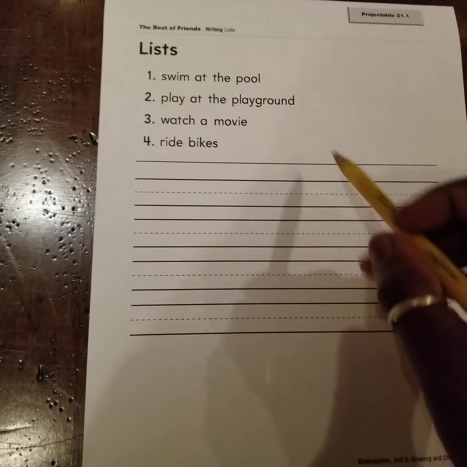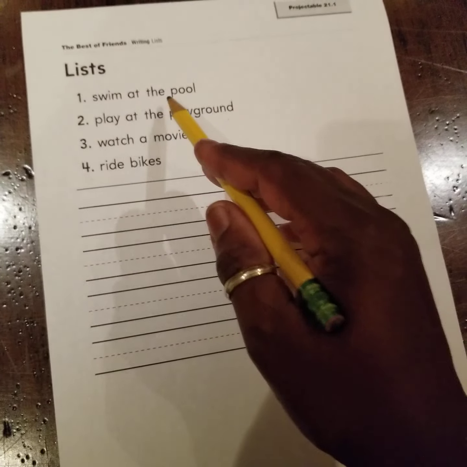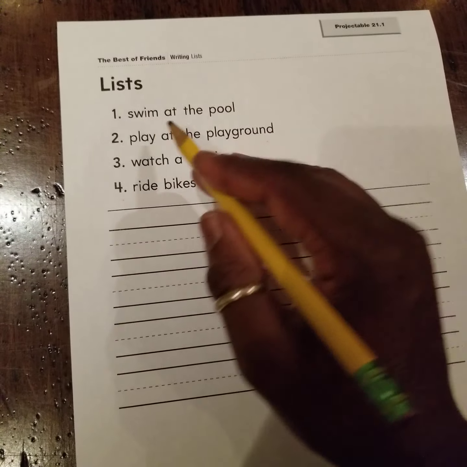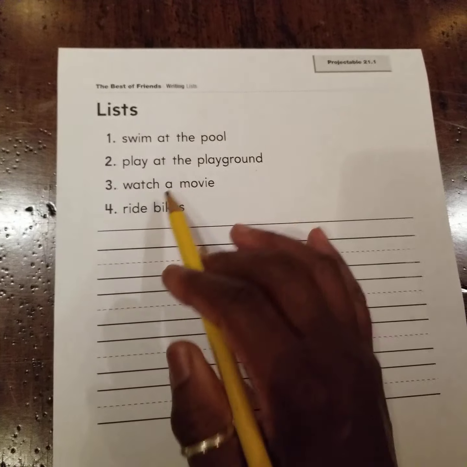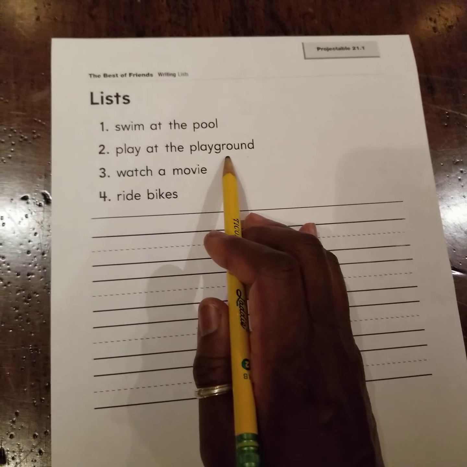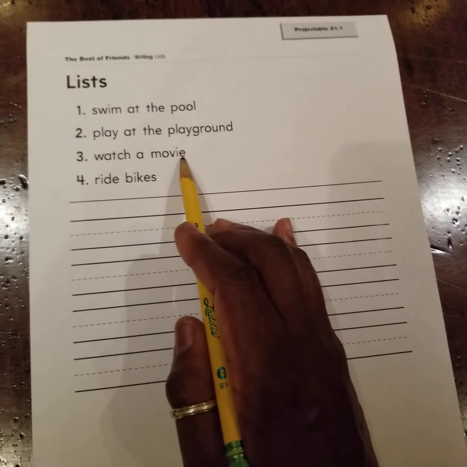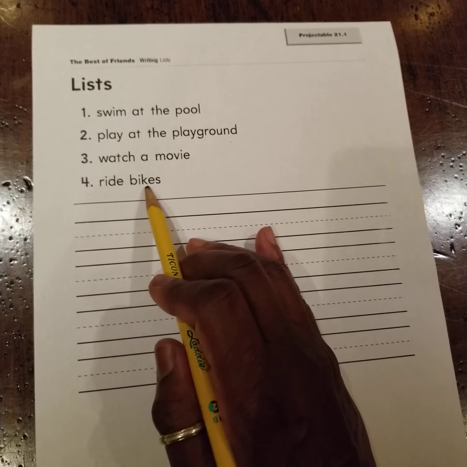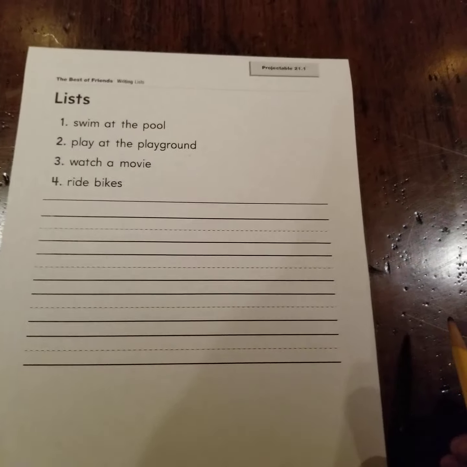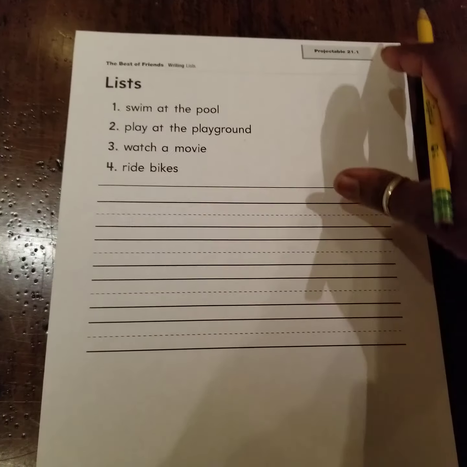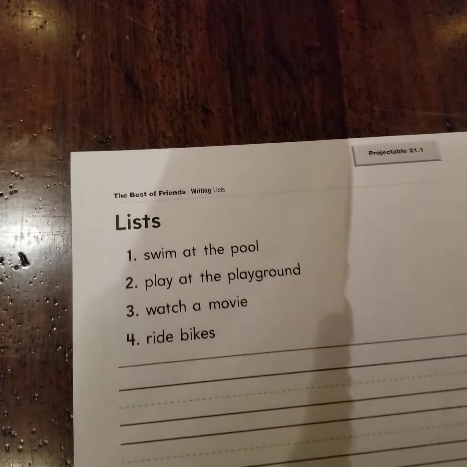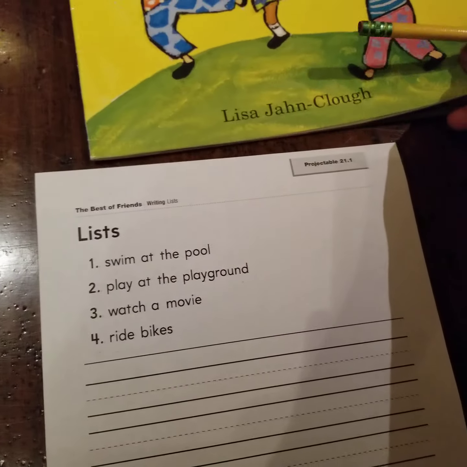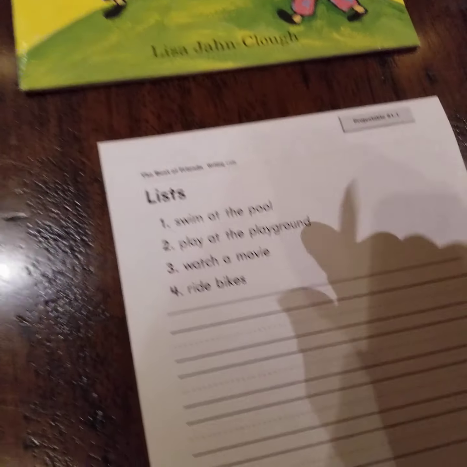So on this list right here, it made a list of things that someone does when they're playing. So it says swim at the pool, play at the playground, watch a movie, or ride bikes. So I'm going to ask, let's do this together. Let's find out what are some of the things that Simon, Molly, and Hester did in the book. And we're going to list them.